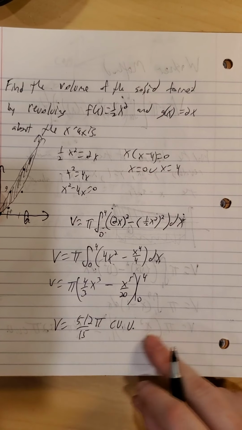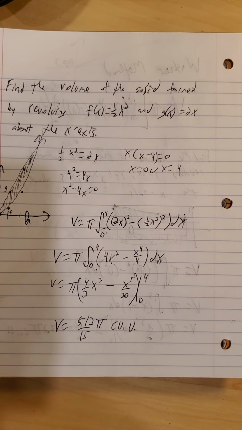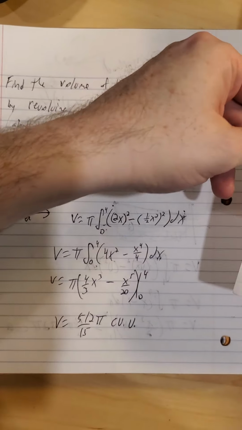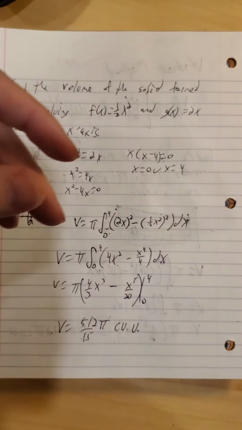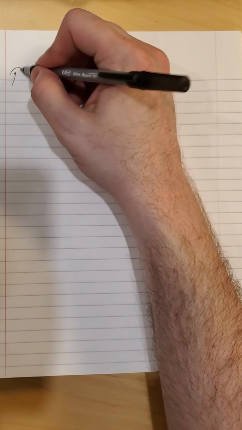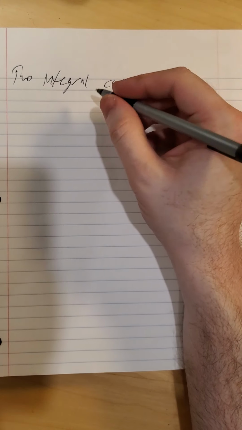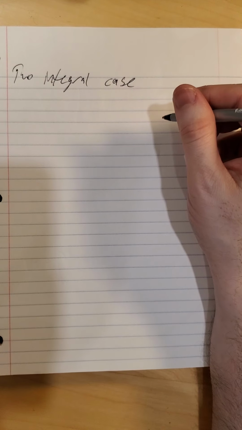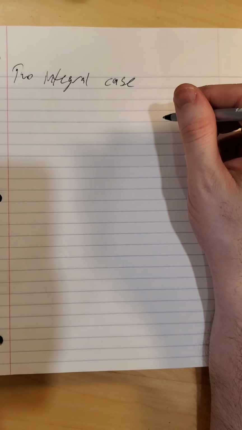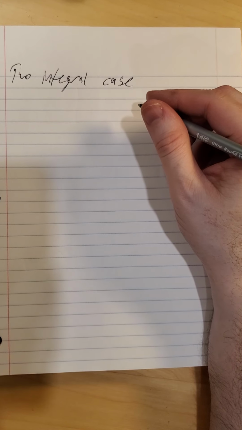And in general, I'm going to want you to leave your answers in this form. I'm not really looking for a decimal approximation unless the problem specifically requires it. Now, we do occasionally have problems where we need a pair of integrals. So we're looking for the volume of the solid formed by revolving the region bounded by a curve and a few lines about the y-axis.